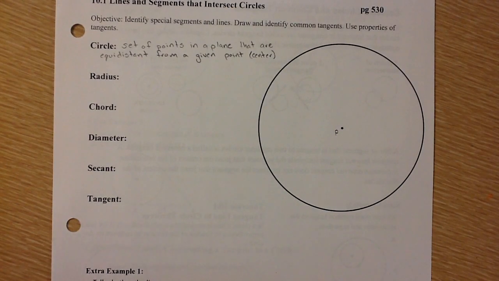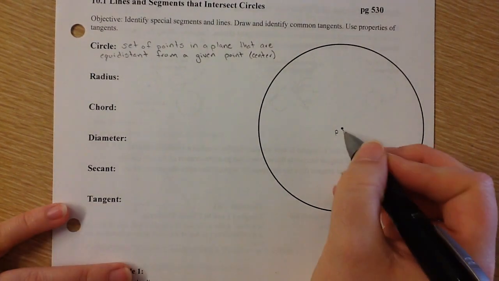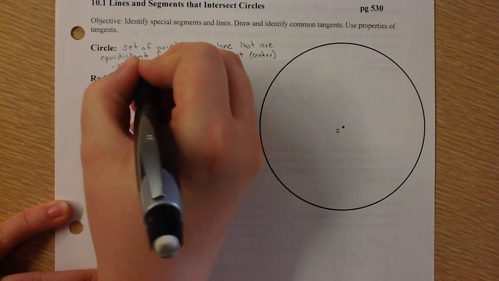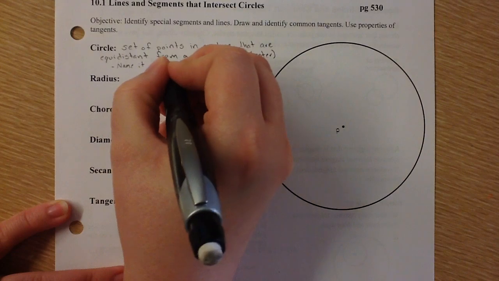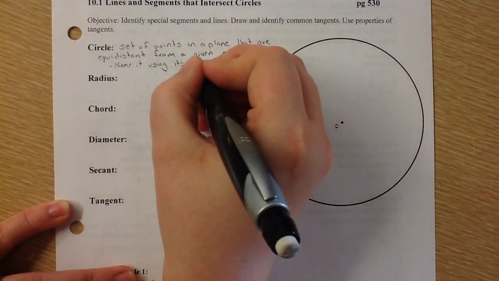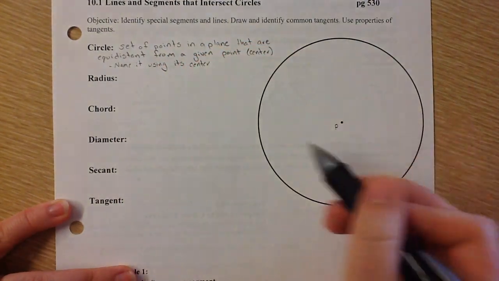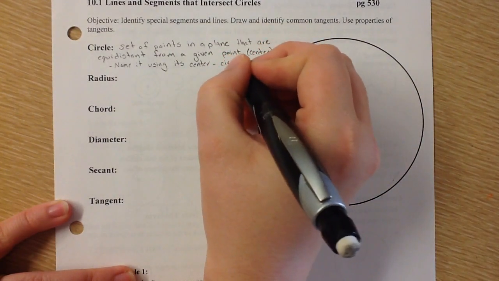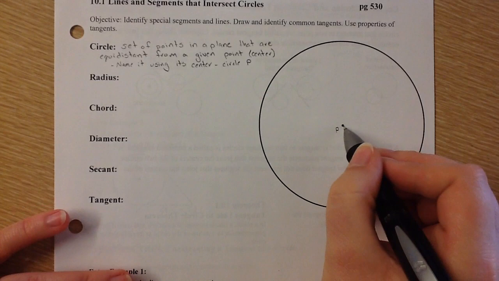Okay, so we name a circle using its center. So we would call this circle, circle P, because P is its center.